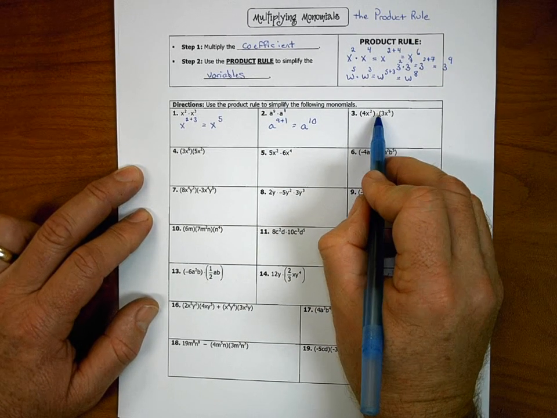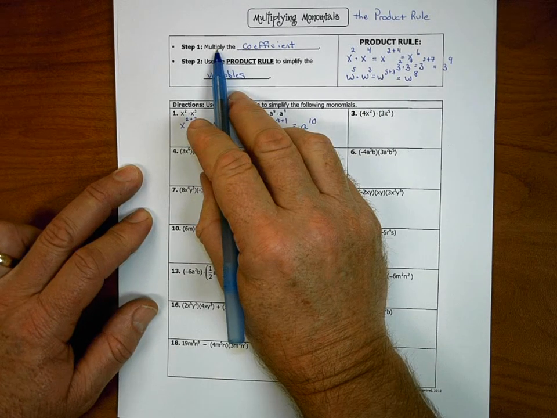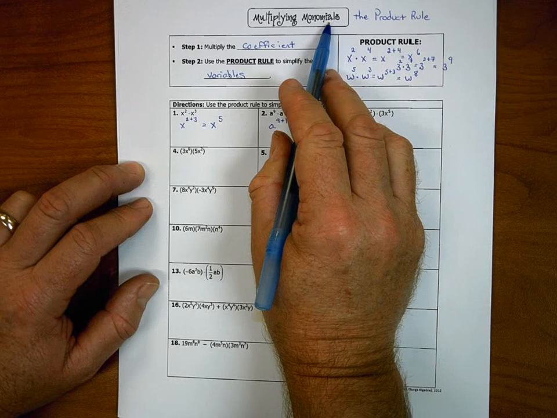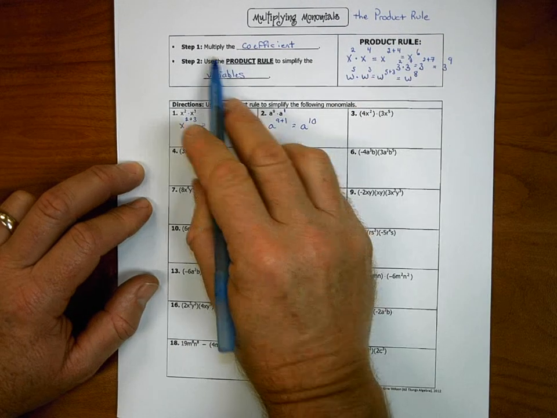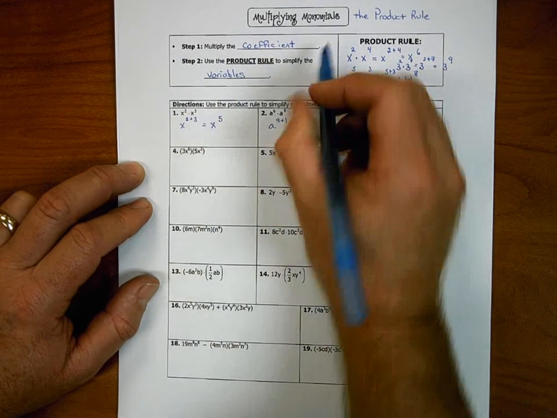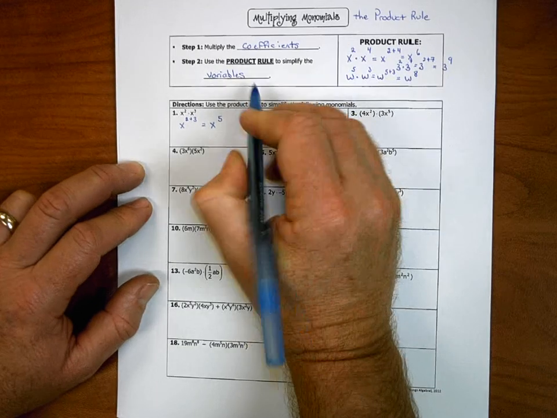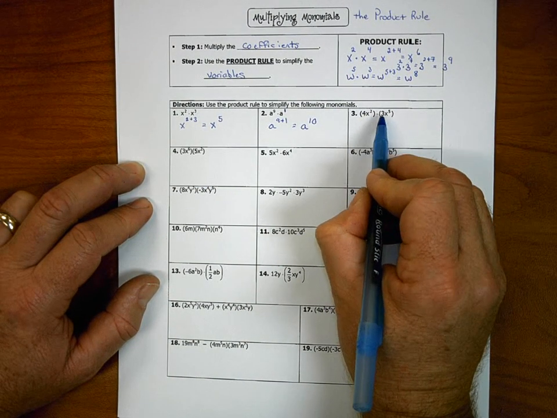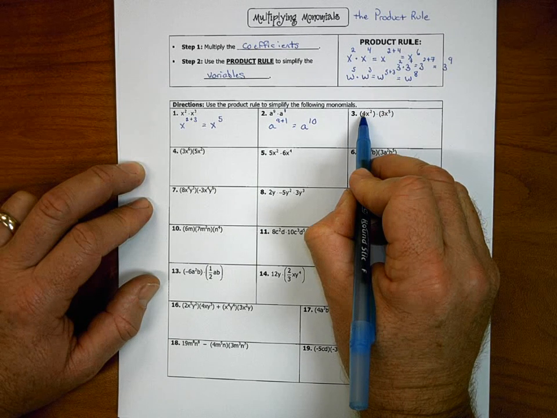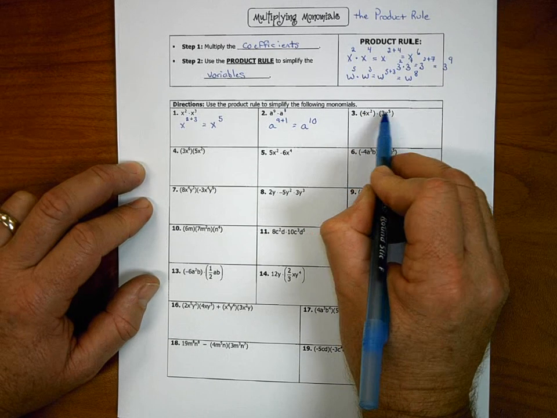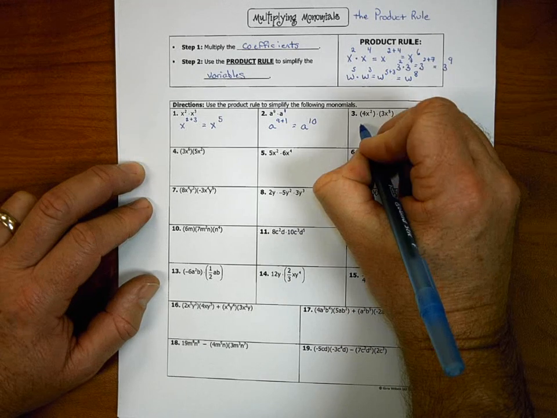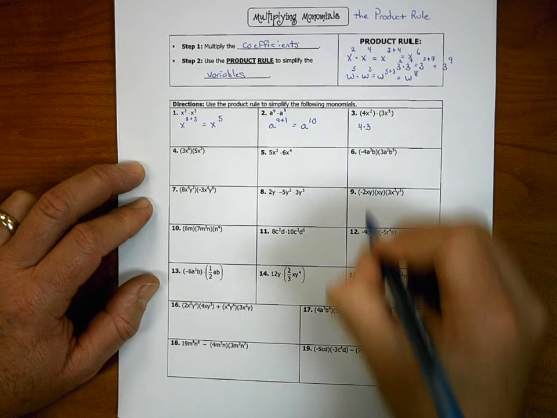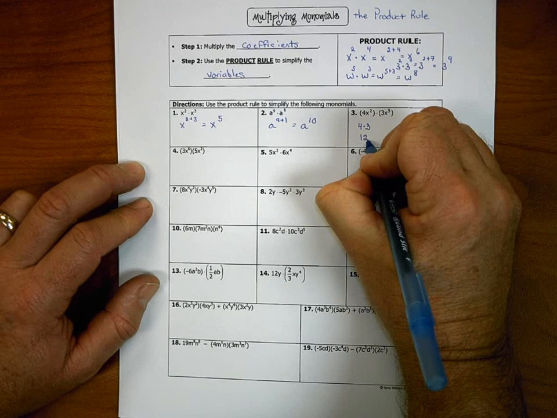Now number 3 is where we're going to have to use the very first step. So notice when you're multiplying monomials or you're using the product rule, the very first thing you do is you multiply the coefficients. The coefficients are always the numbers before the variables. So you would take the 4, which is a coefficient for the first parentheses, you would take the 3, which is a coefficient for the second parentheses, and you would multiply those together. 4 times 3 makes 12.